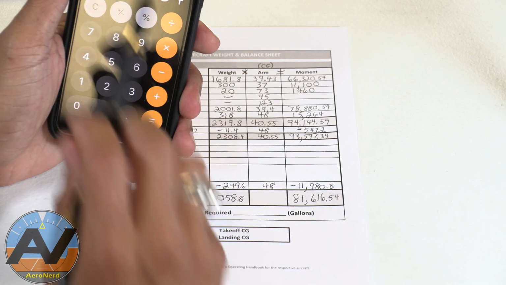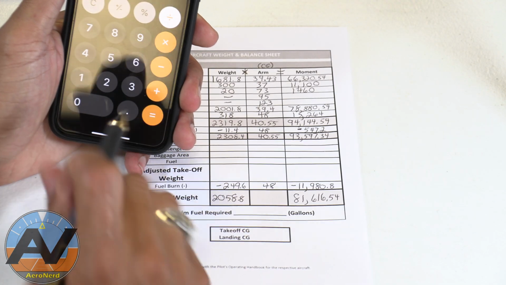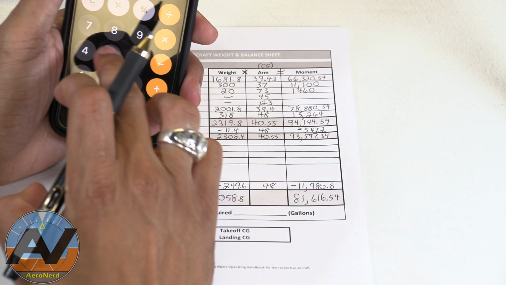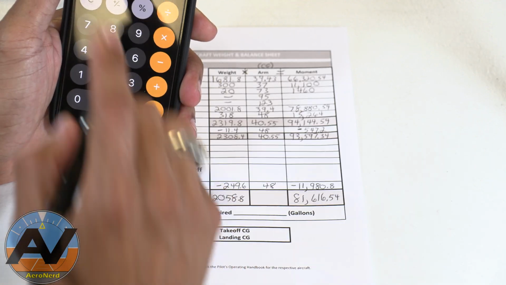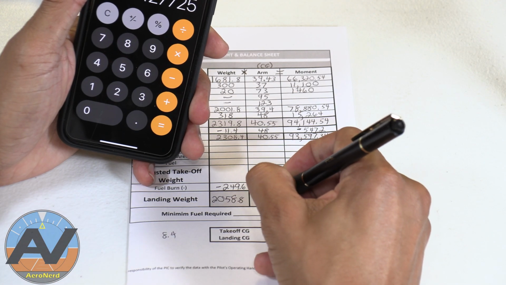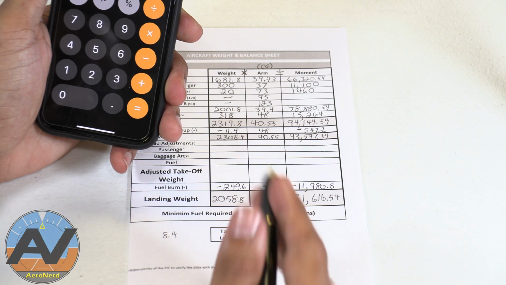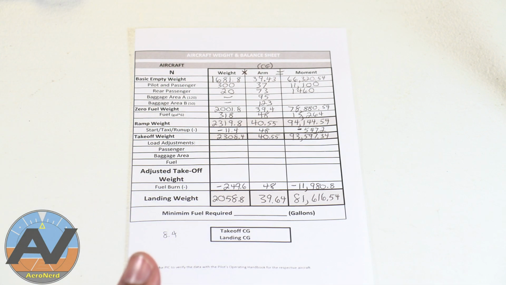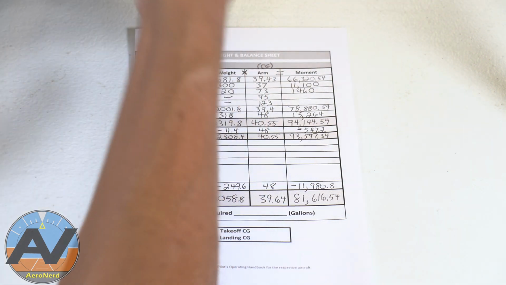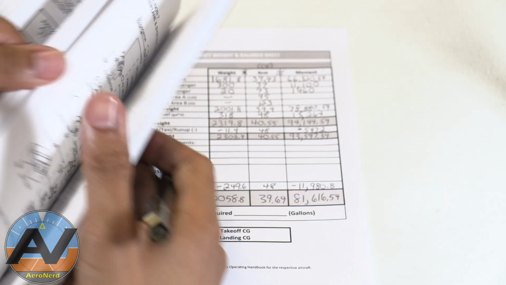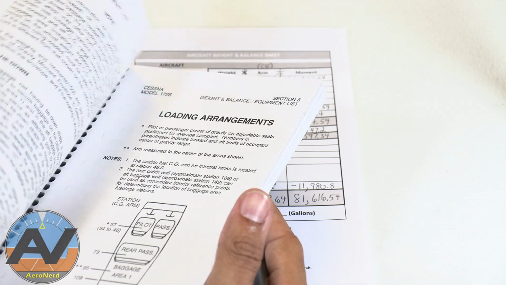When we land, we take that, we divide it by 2058.8, and we get a CG of 39.64. Now let's see if we are within limits. We go back to our chart here in section 6.